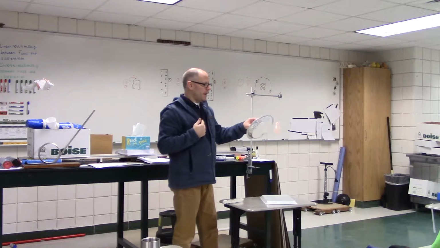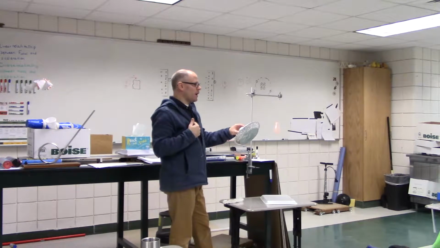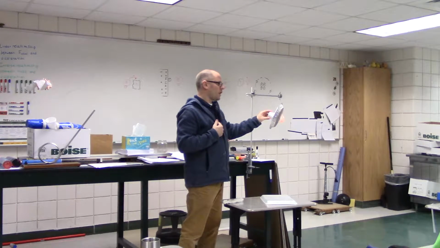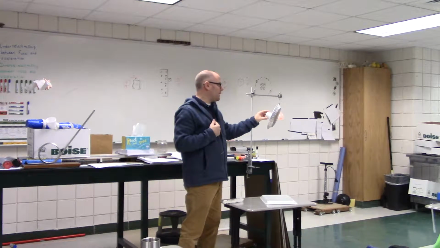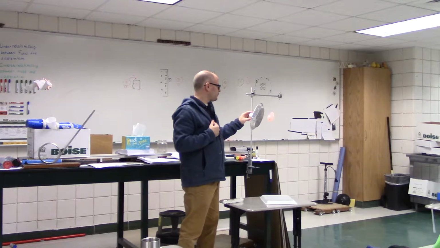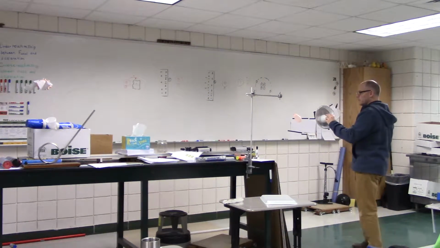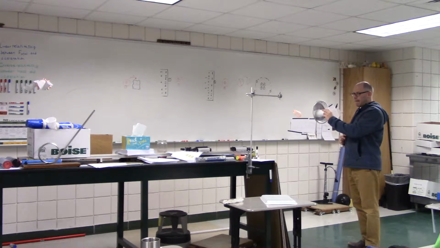But now I bring this away, a bunch of electrons just left here, so what should be true about the pie plate? It should be positively charged, because the electrons left. Does it look like it's positively charged? Yeah. In fact, it looks like it's super positively charged, right? I mean, this is a super non-contact force.